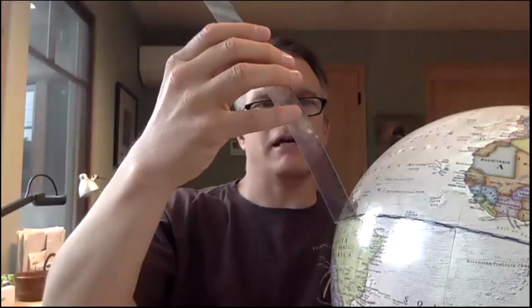Then what happens is the angle of the sun changes so that the angle can become steeper that way or that way, which means that on the solstices, rather than coming in straight at 90 degrees to the equator, it's coming in at an angle.